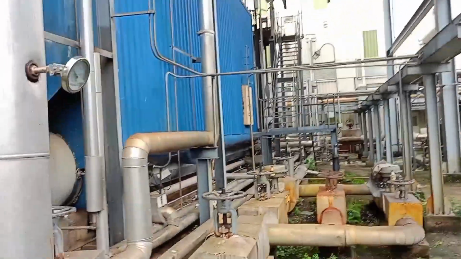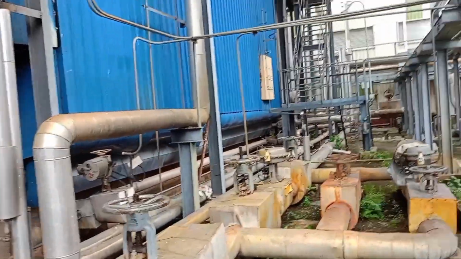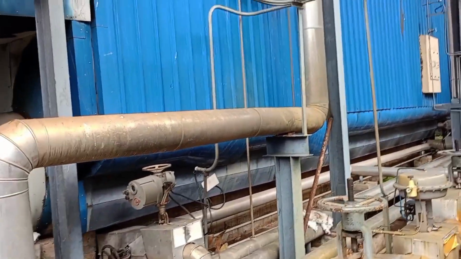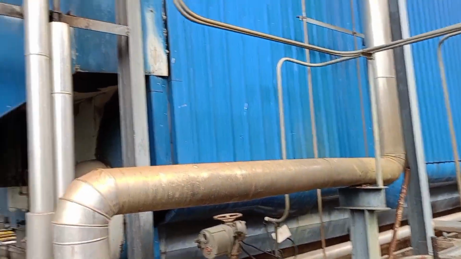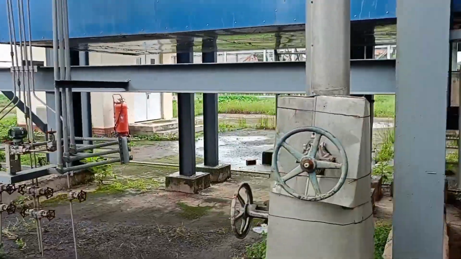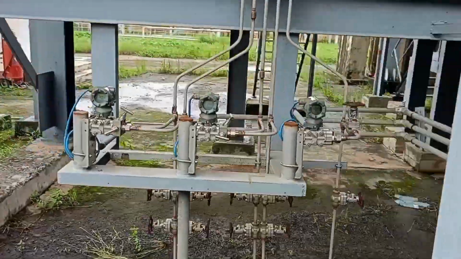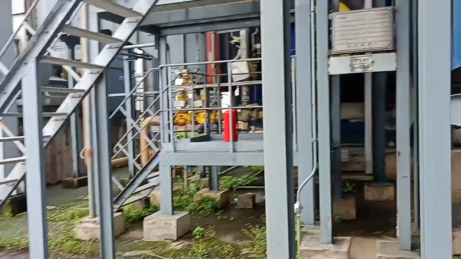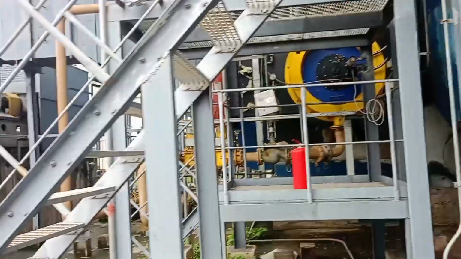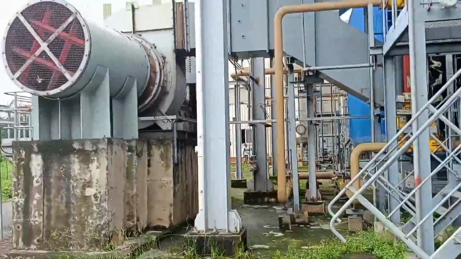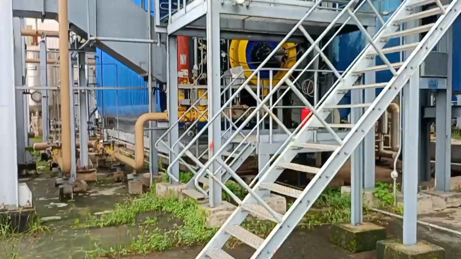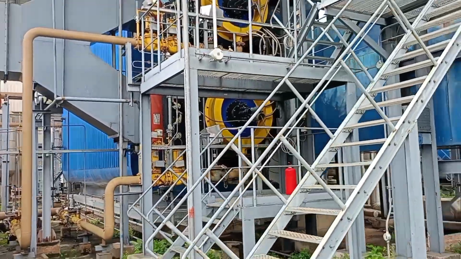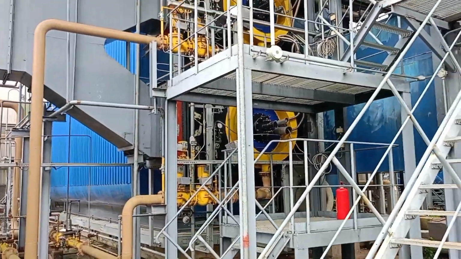Water tube boiler means water flows inside the tube, and inside the tube chamber the gas fire occurs. All the system is kept here for a water tube 80 ton per hour capacity boiler.